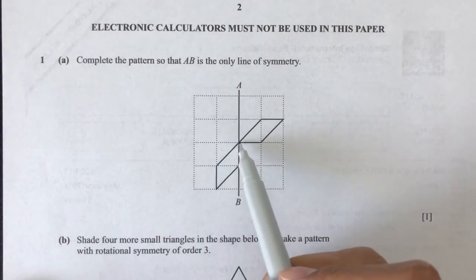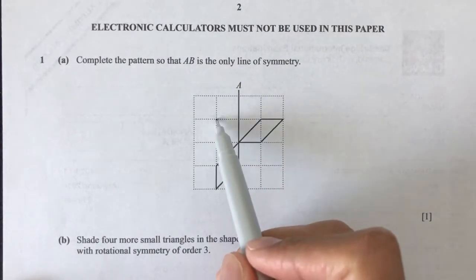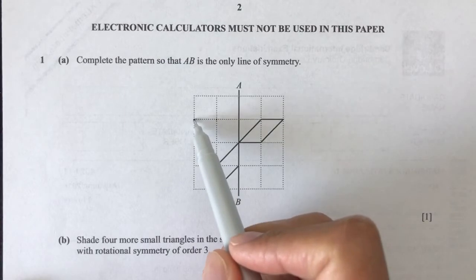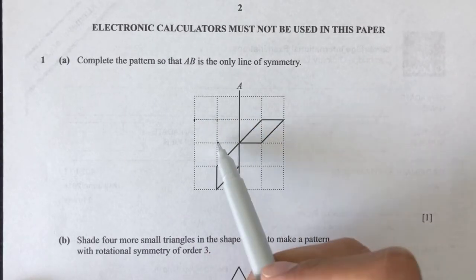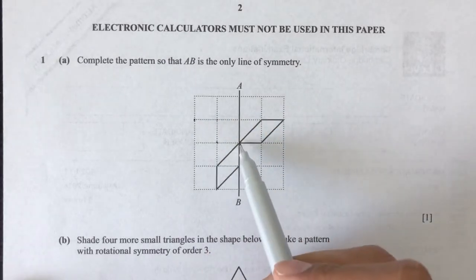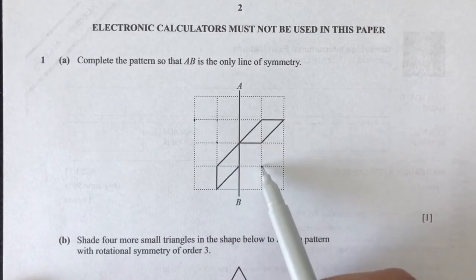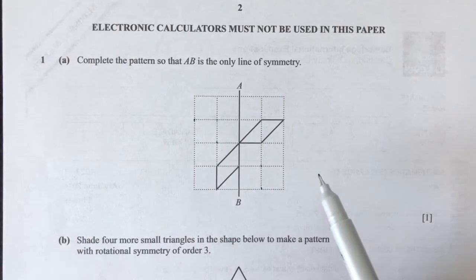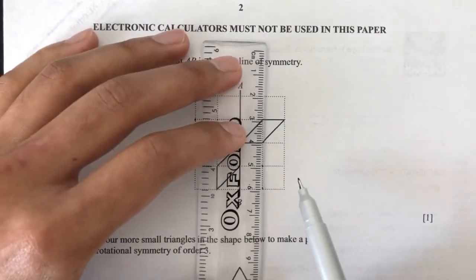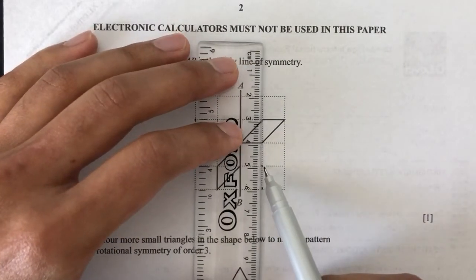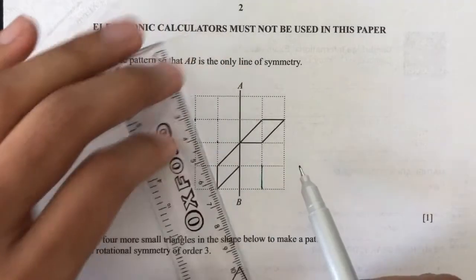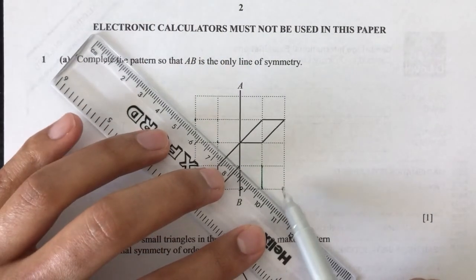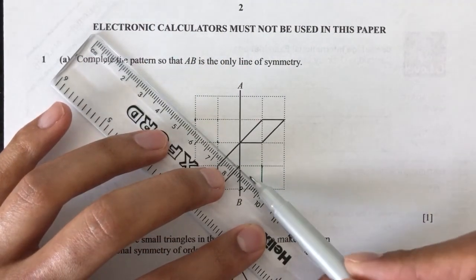So this will be here, this will become here, and this will become here. And this will be here. And this one is the same, and this one will be this point, and this one will be this point. So let's join them together to find the image. It needs to be like a mirror image across the line AB.